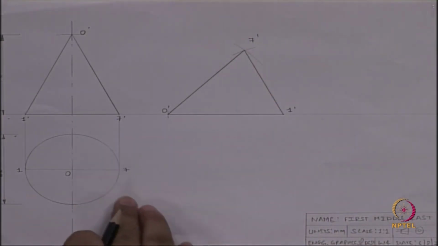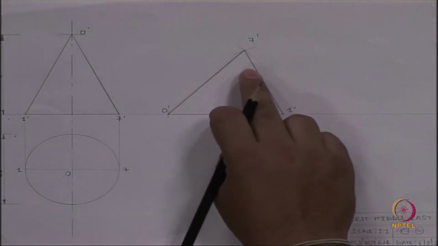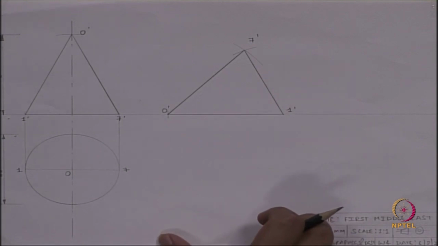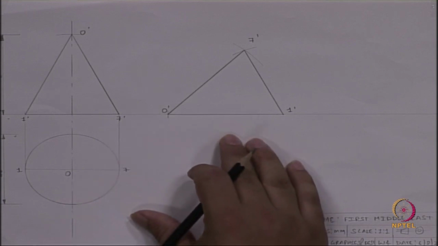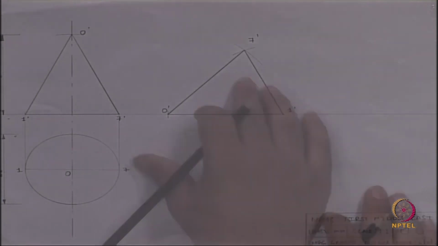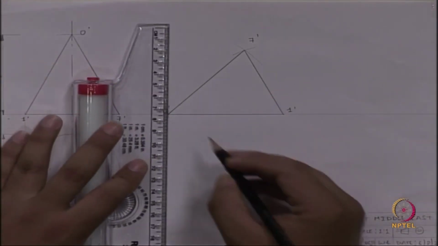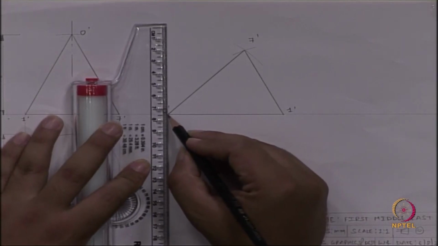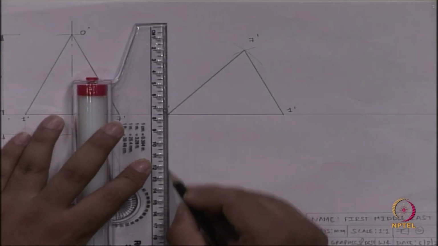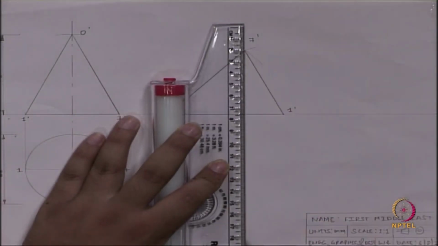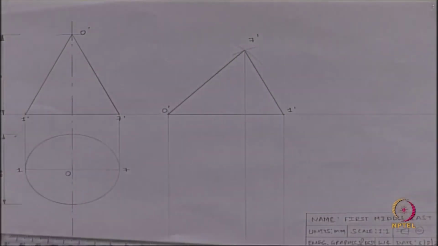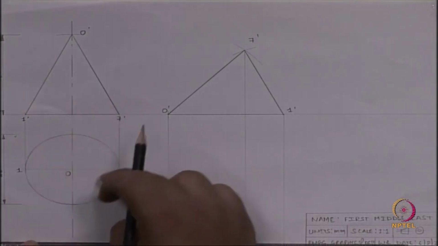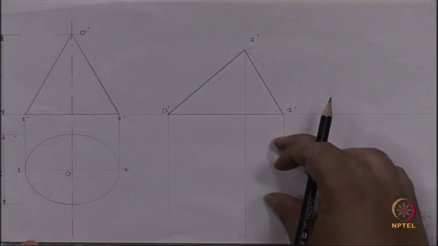We know if the front view of these points is here, its top view will be exactly below these points, and also we know the distance between all these points and VP is the same in both orientations. So I am drawing projections from the previous view as well as from this front view. Now drawing the projections. This base circle, which was a circle previously in first orientation, now gets converted into an ellipse.